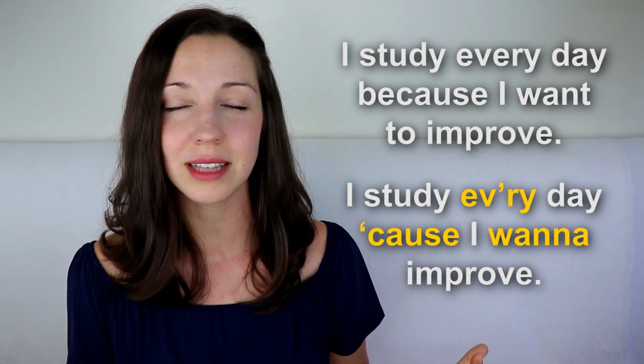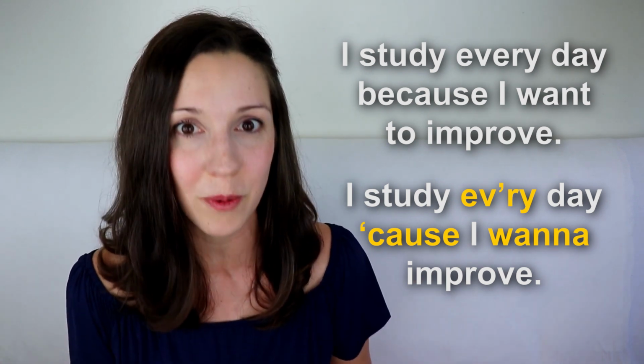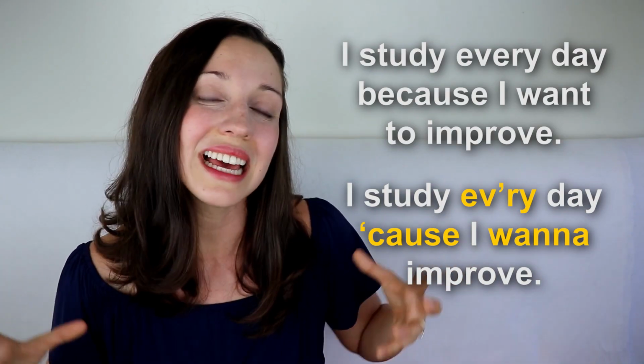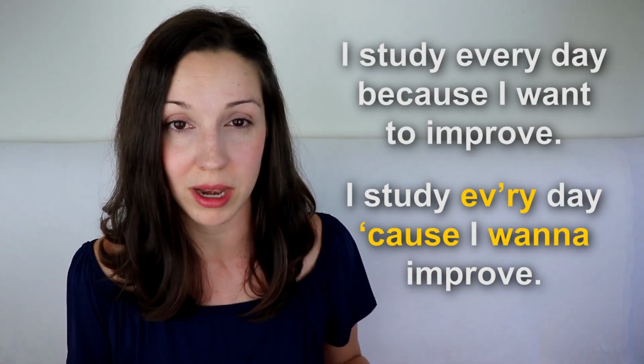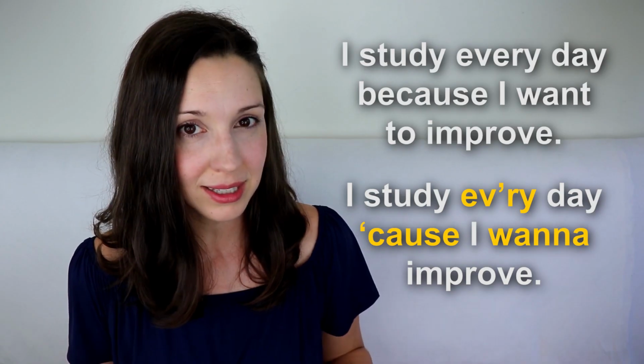This is a perfect example of all of the many ways that we can reduce and link sounds because there are so many in English. It's great to practice this. And when you learn the key linking sounds in English, you can pronounce it better, you can reduce your accent, and you can also understand other people better.